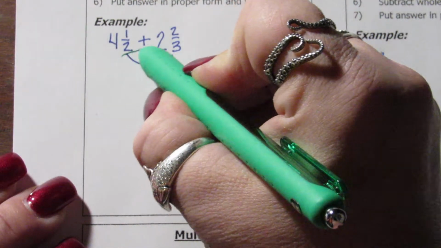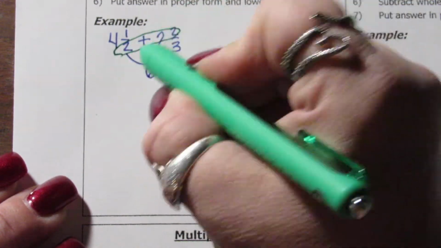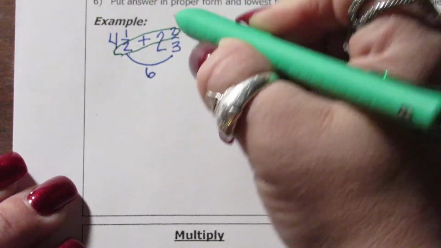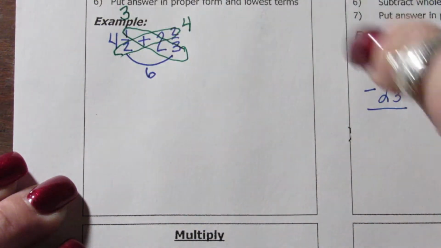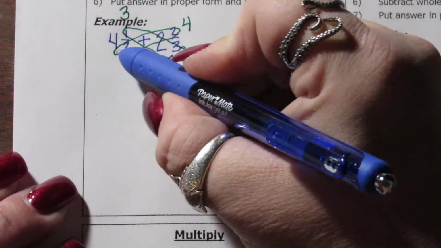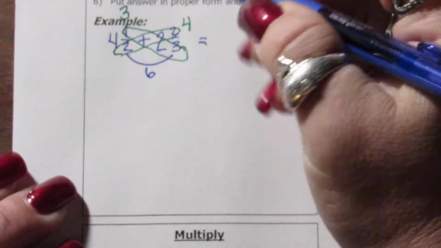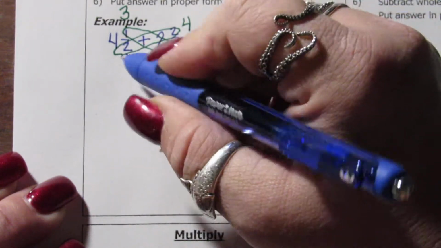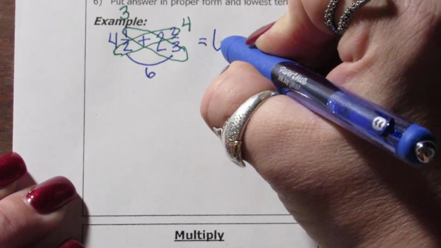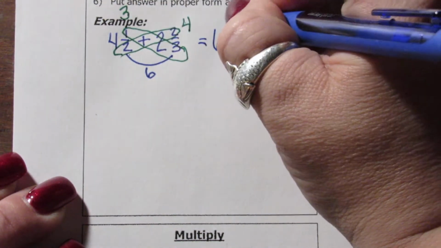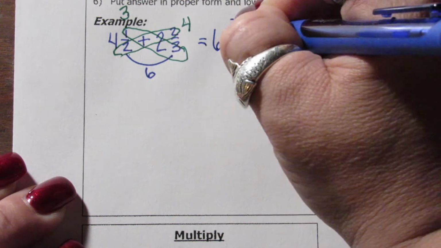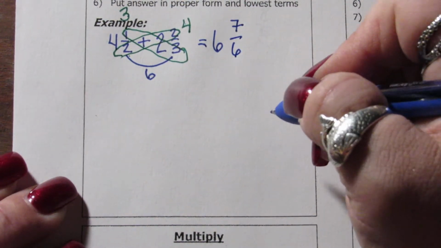multiply up these corners to find 2 times 2 is 4, 3 times 1 is 3. They would be our new numerators. So if I add my whole numbers, I'm going to get 4 plus 2 is 6. 3 plus 4 is 7. And our denominator is 6.